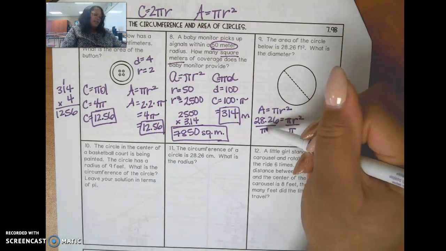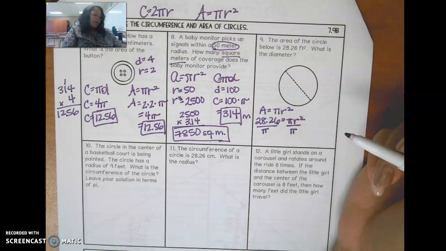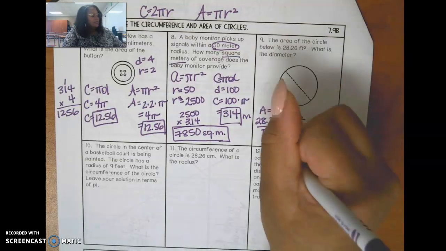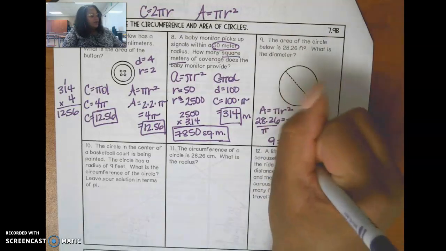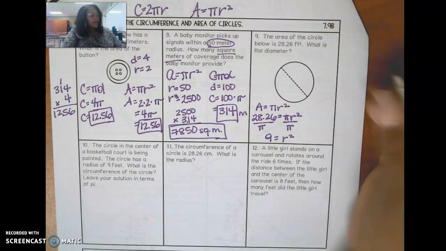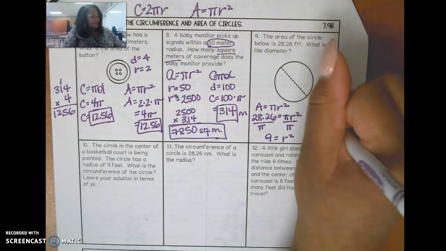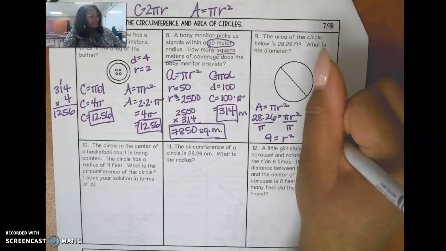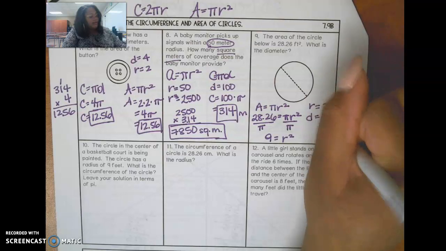That's like 28.26 divided by about 3. That'll put me at 9. 9 equals r squared. And then I have to think of what times itself gives me 9, and that's going to be 3. So if my radius is 3, then my diameter is double that, which is 6.